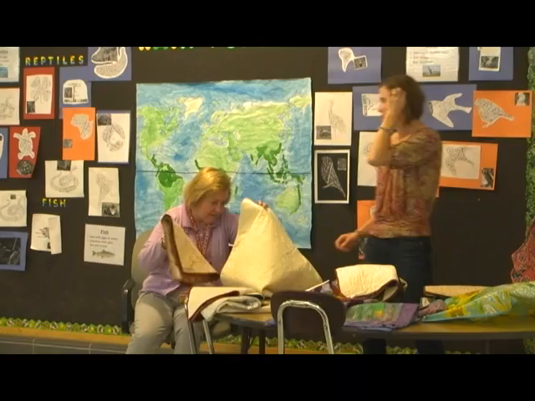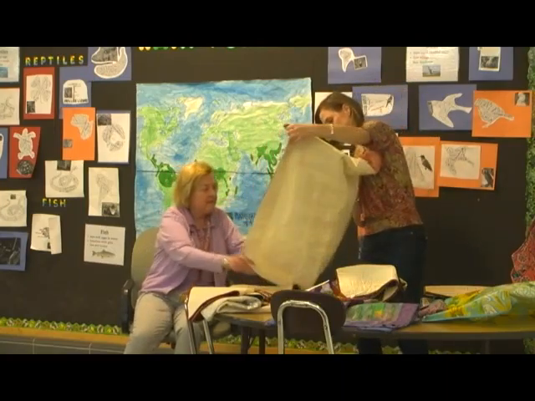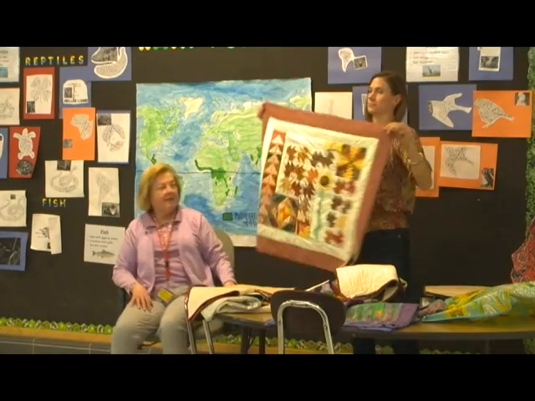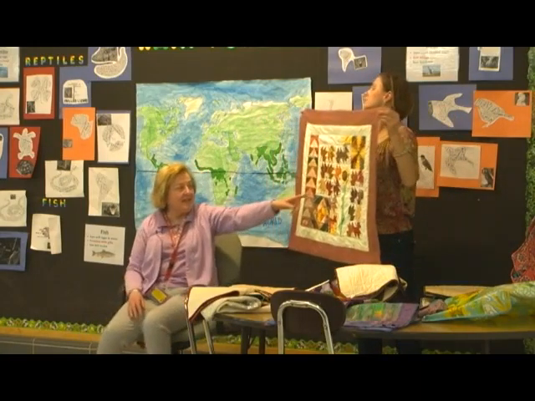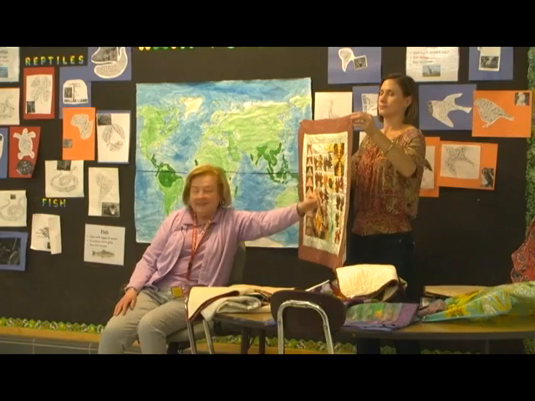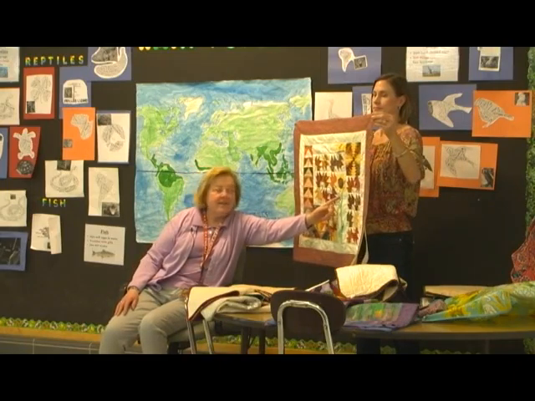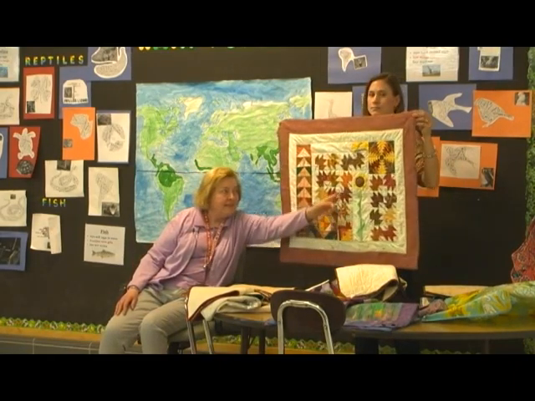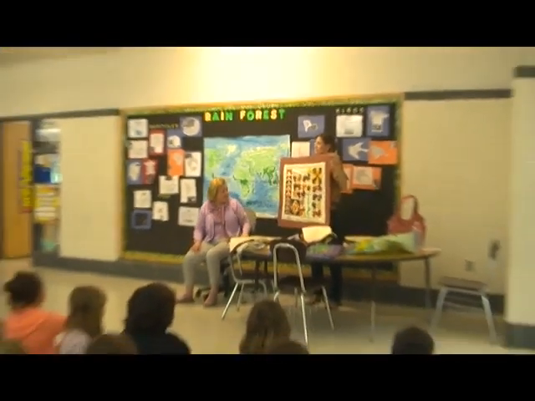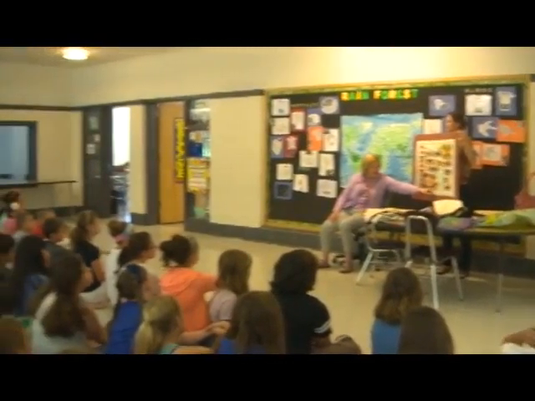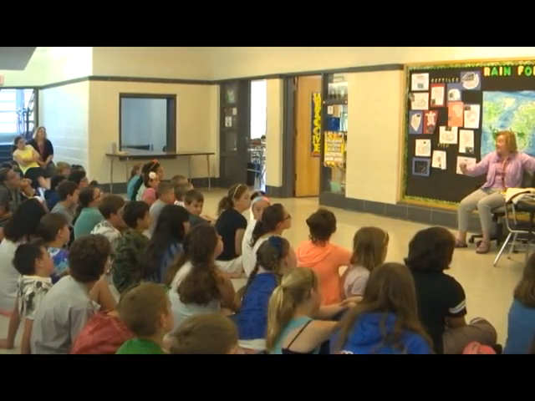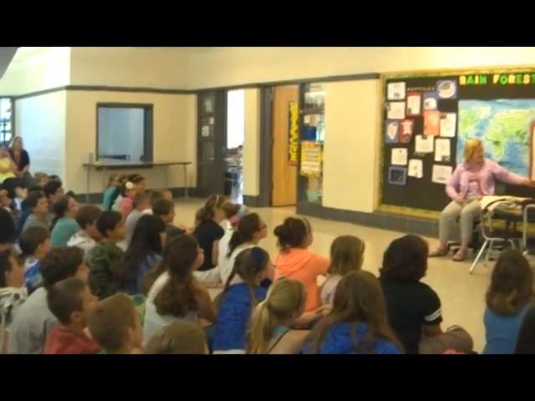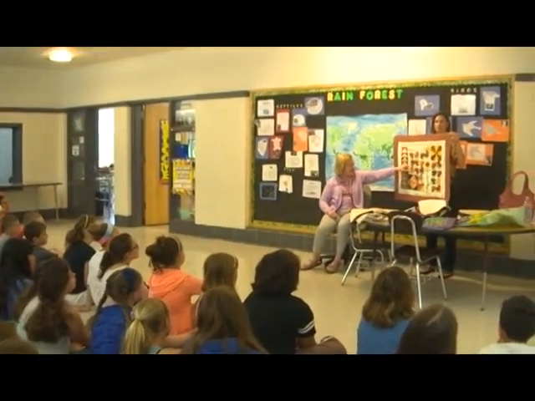Okay, this one has lots of shapes in it. Now, who said sunflower? Okay, here's your sunflower. All right, and here are prairie points. And more prairie points. What do you think this is? Yes! It's a little chicken. And then we have the maple leaves.